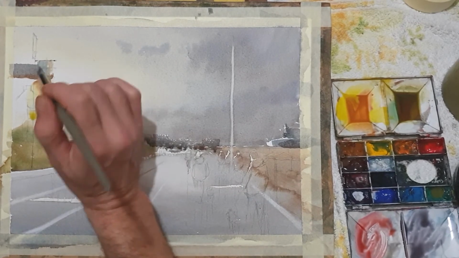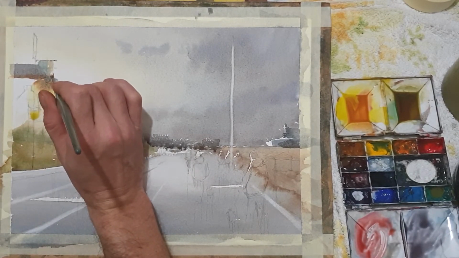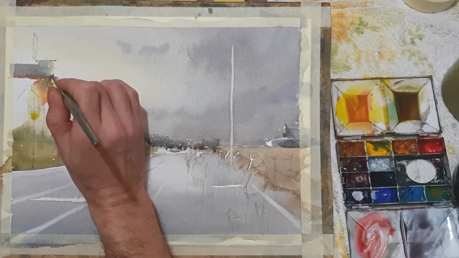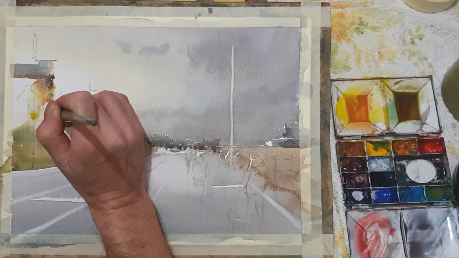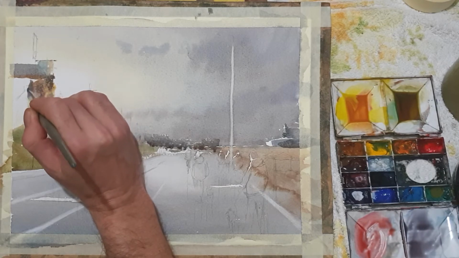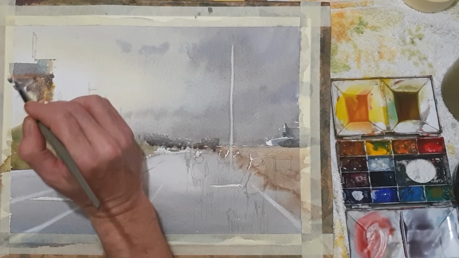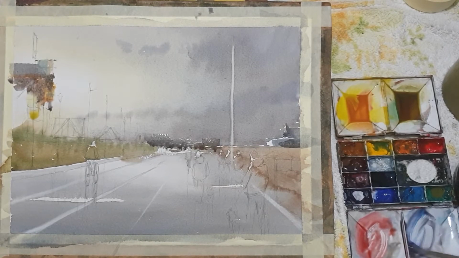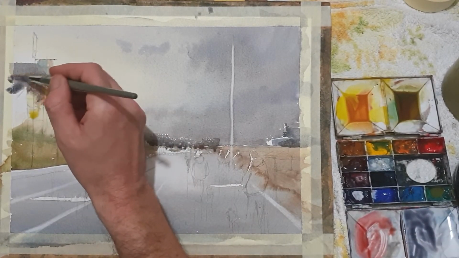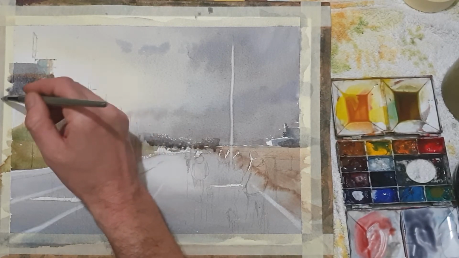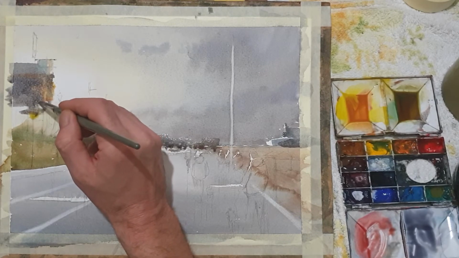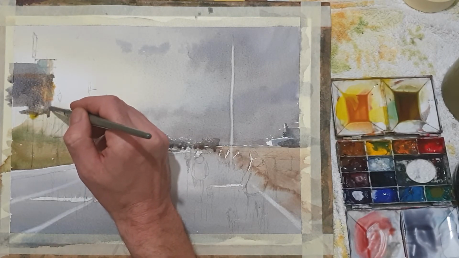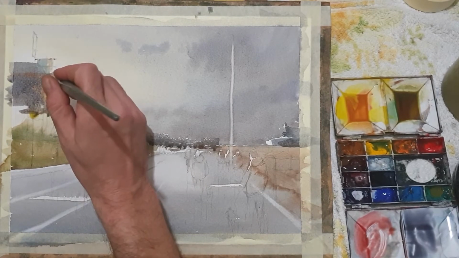Oh, put my hands on the paper. Yeah, we'll just paint through all that because it's going to get covered up anyway. There's a little highlight.